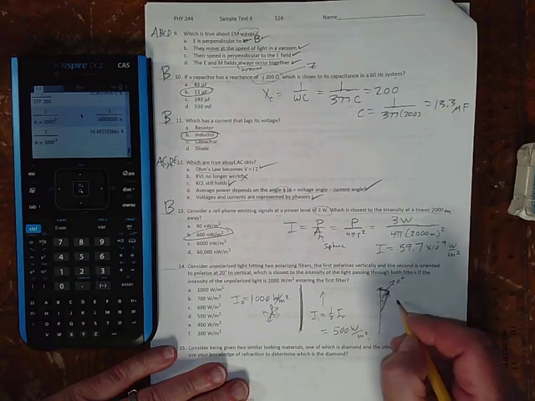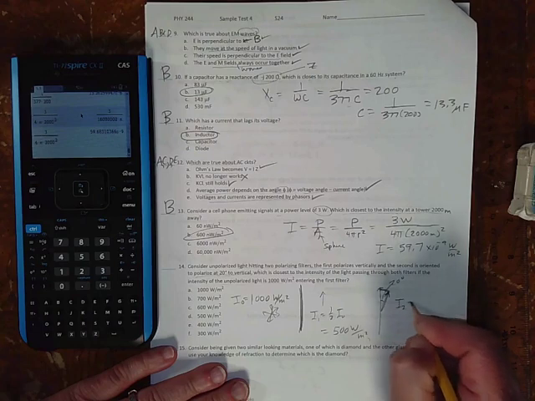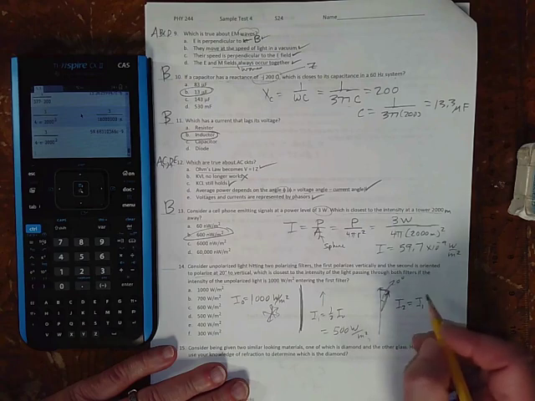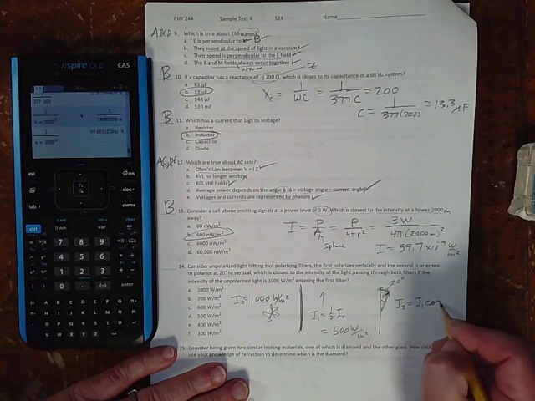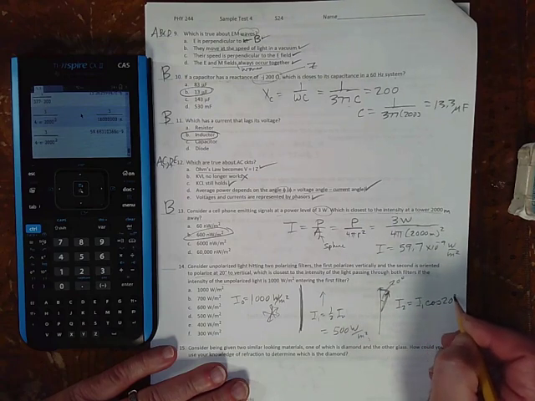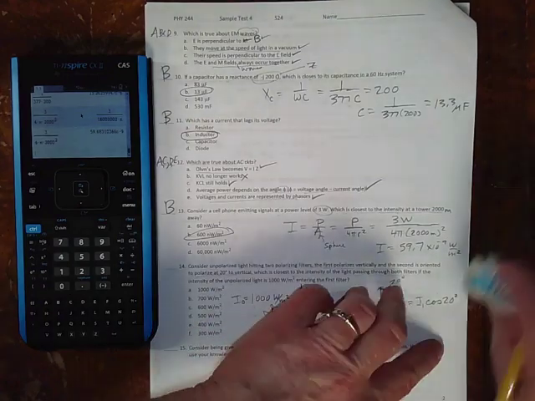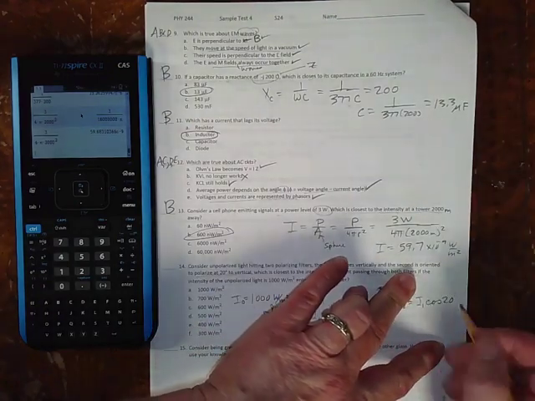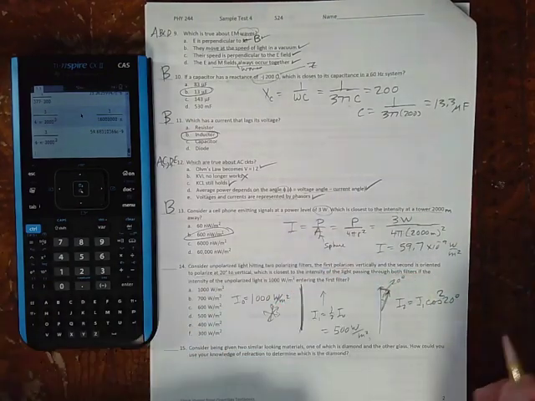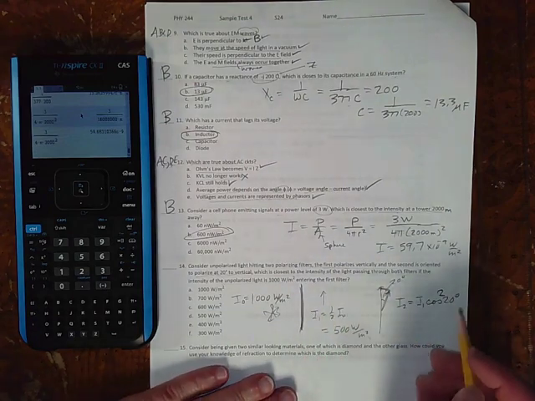So we're going to have I2, which is I1, whatever was coming in. And remember, intensity goes with cosine squared, whereas the E field magnitude itself goes with cosine.